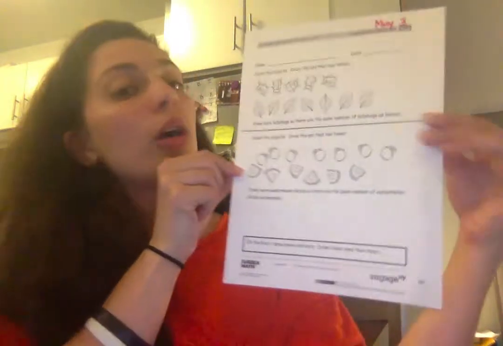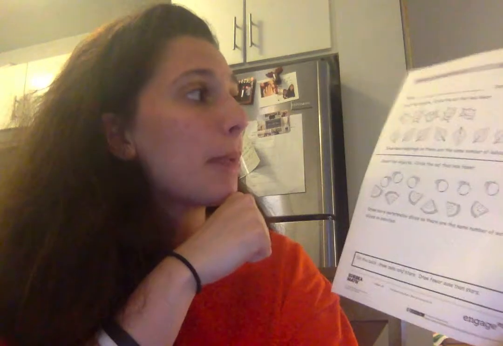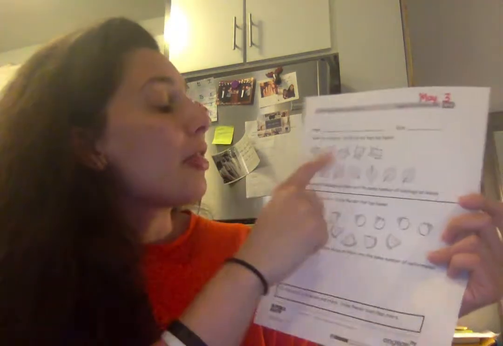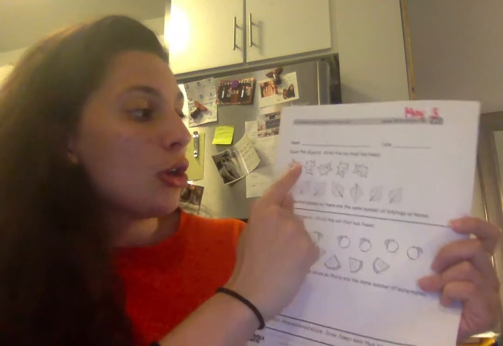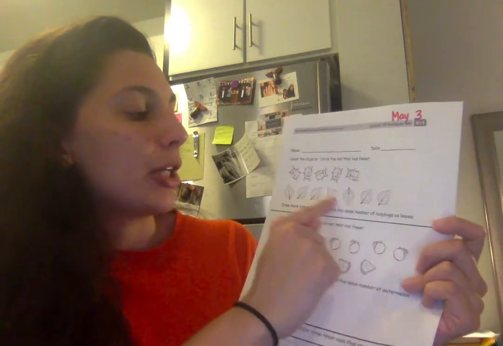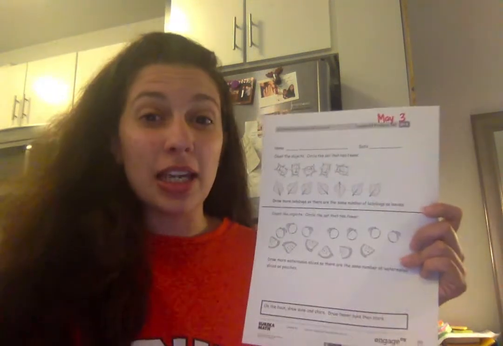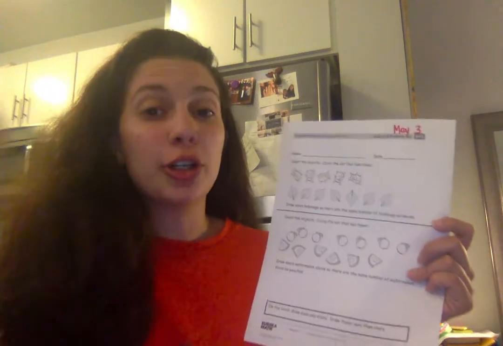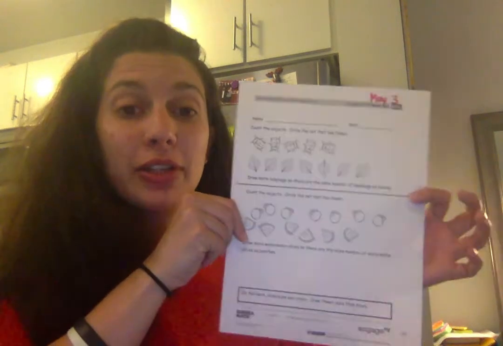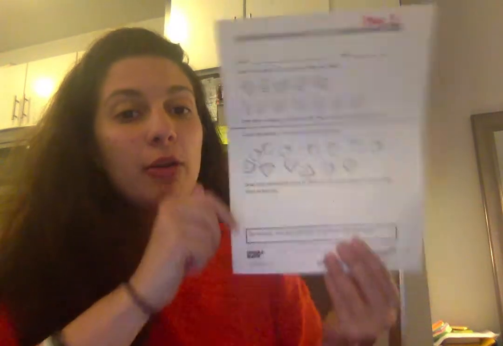So if you go into your packet and get out your nice math paper for today, remember your name goes at the top, practice writing your name really nicely. Then your first direction here is count the objects. Circle the set that has fewer. So you're going to count the ladybugs and then you're going to count these leaves and you're going to see, are there fewer ladybugs or fewer leaves? And you're going to circle which one. You may pause my video after I read these so you can go along with my video and do this paper.